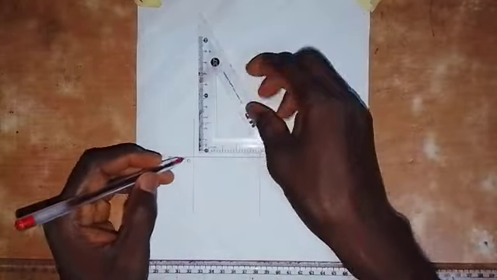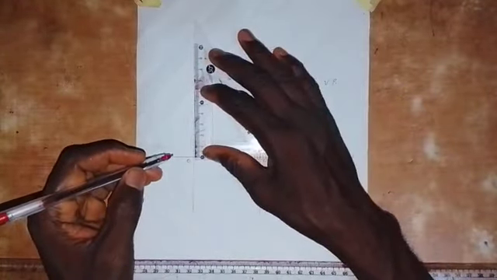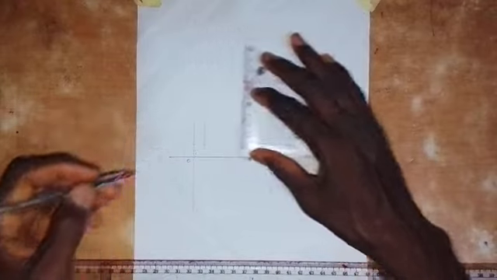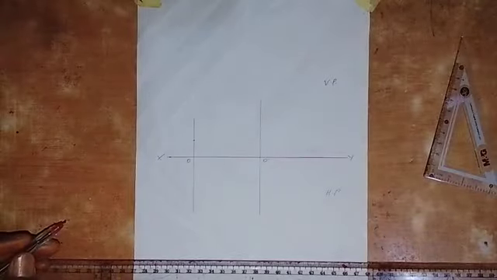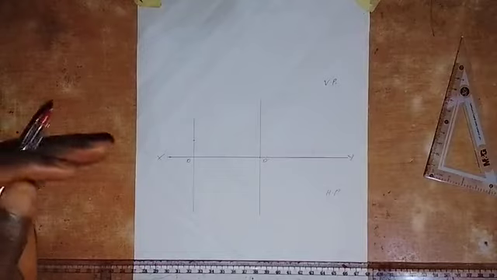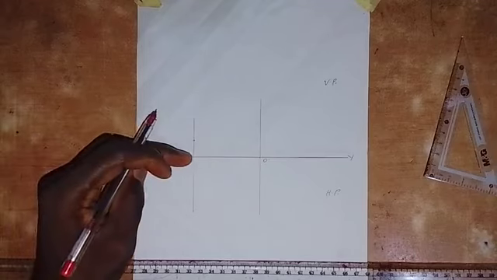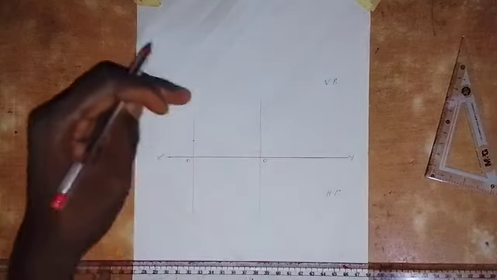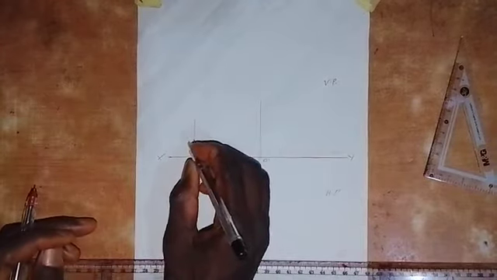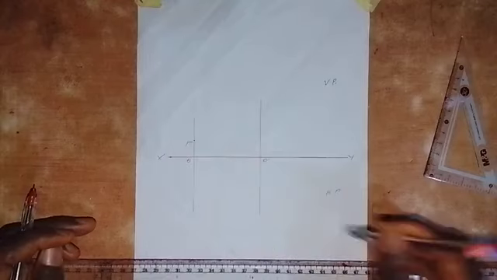So from this XY line at point O, take 15 millimeters up into the vertical plane. When the point is at a particular distance above the horizontal plane, you take that measurement up the XY line into the vertical plane. So this is end P of the line. I will call this P prime.